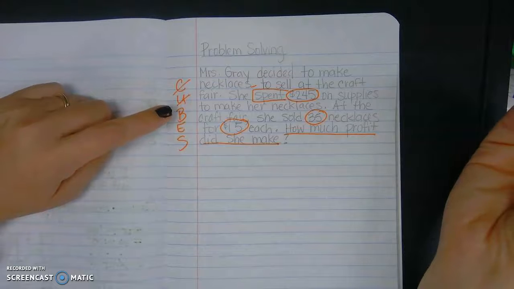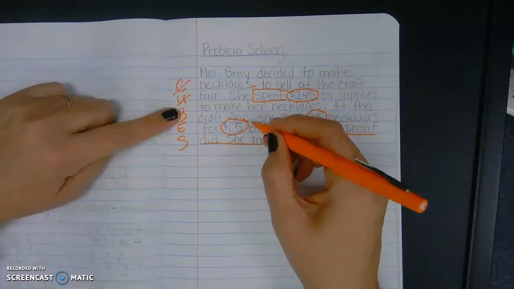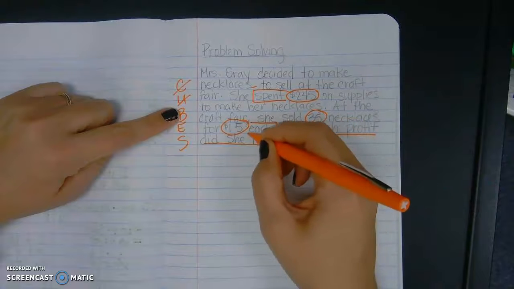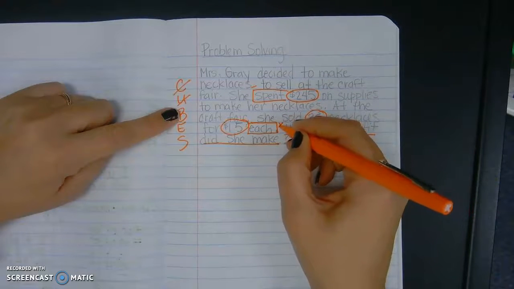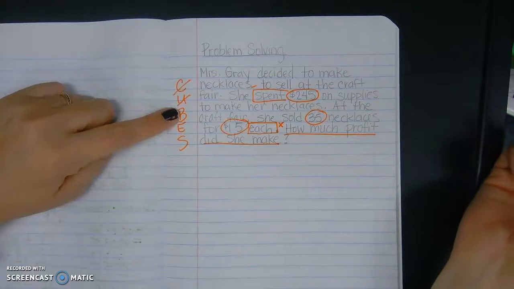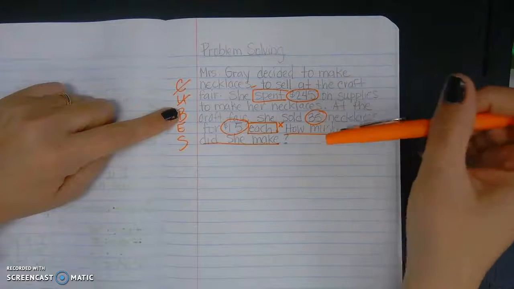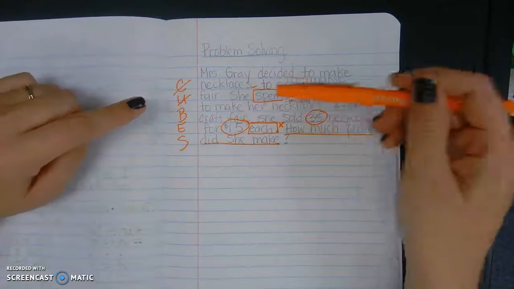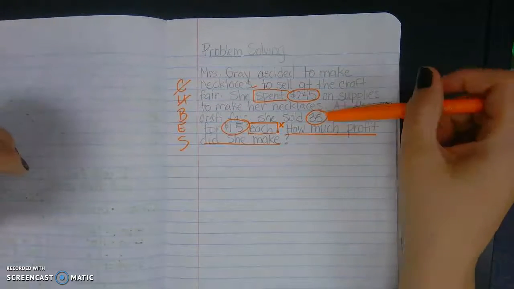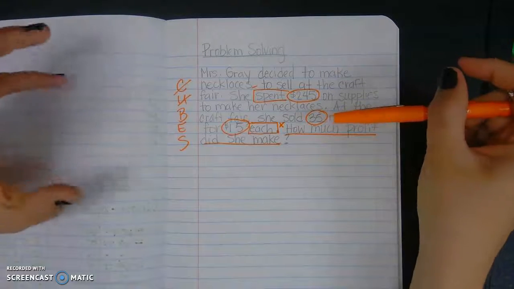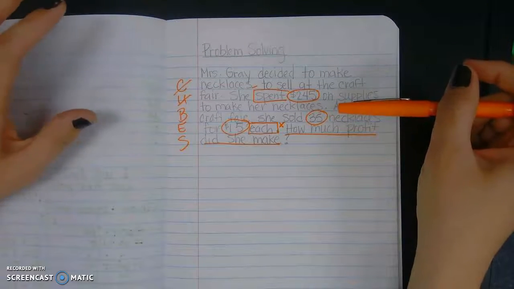And then she sold 35 necklaces for $15 each. So if each one costs that amount, that's our clue that we're multiplying. Each necklace, 35 necklaces, $15. If you wanted to add this, you'd have to do 15 plus 15 plus 15 plus 15 plus 15, 35 times. So repeated addition, and that would be way too hard to figure out. So we're going to use our multiplication to help us.